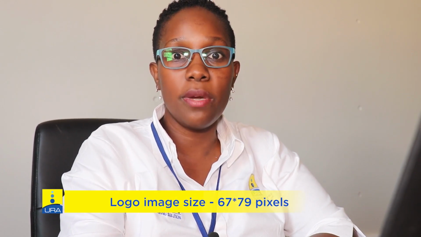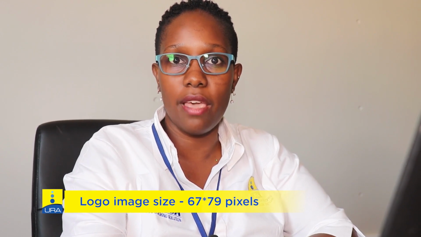Before you get started, be sure to have your TIN, password, and company logo image. Your company logo image should be less than 5 MB and pixel size 67 by 79.